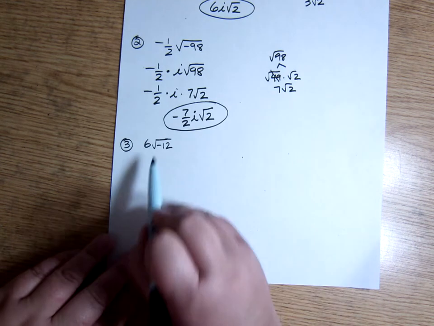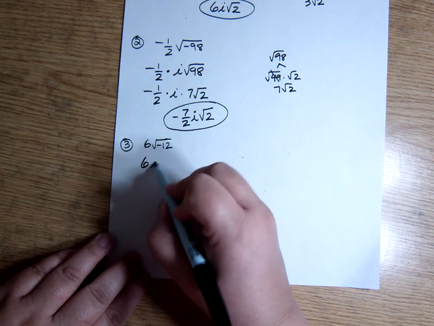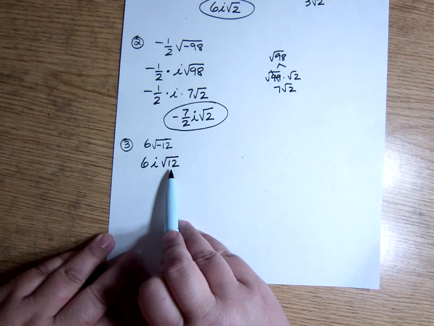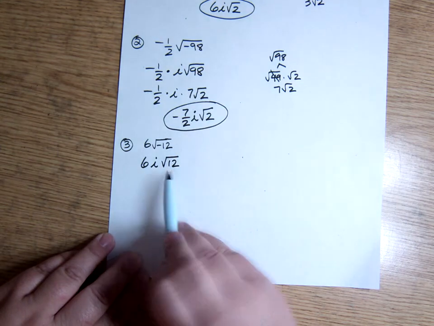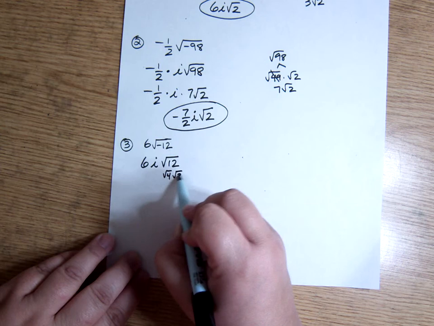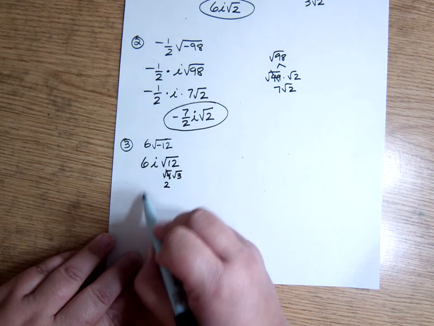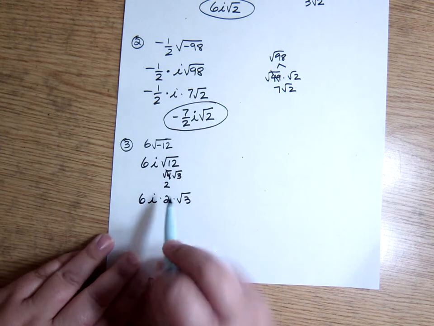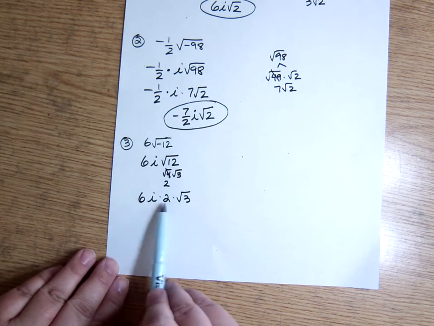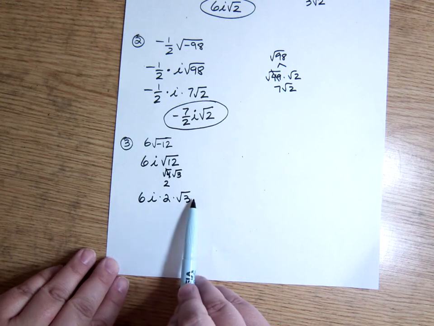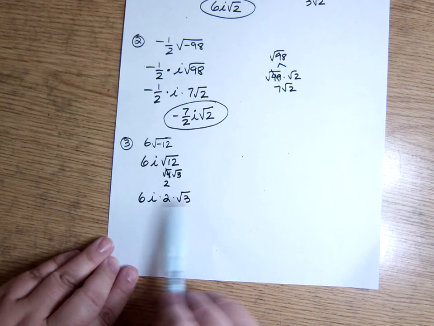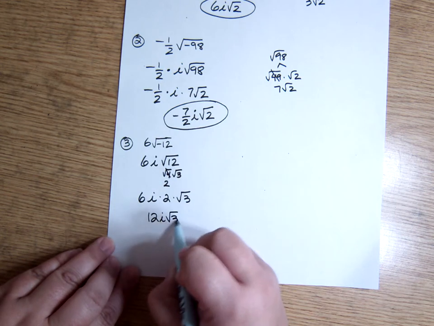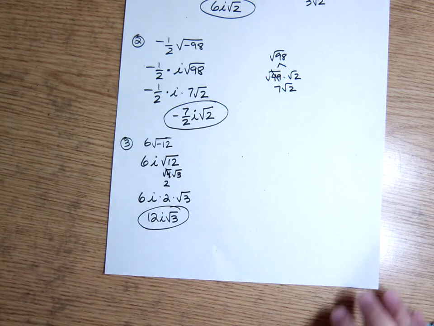Number 3, again, with the negative under the radical, it comes out as an i. And then I just have to simplify the square root of 12. 12 has 4 in it, so it's 4 times 3. That means the square root of 4 is 2. So we have 6 times i times 2 times the square root of 3. Anything that comes out is multiplied out front by everything else that's out there. This is all multiplication. Notice there's not a plus or a minus, so it's all multiplication. It's all one term, one monomial. So this is 12i root 3. And that's numbers 1, 2, and 3.